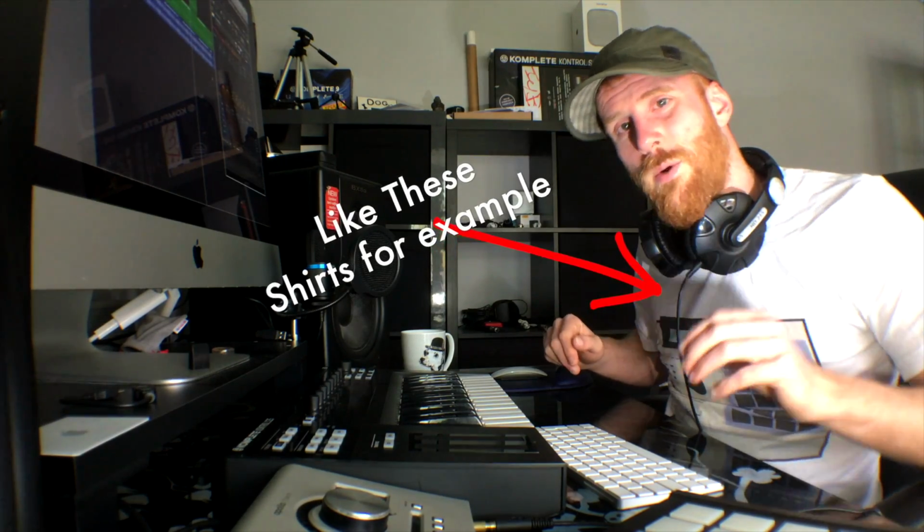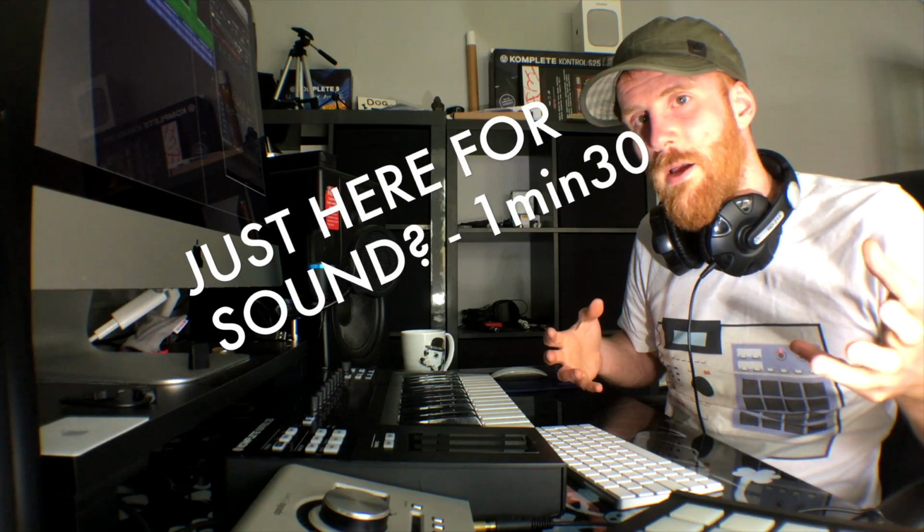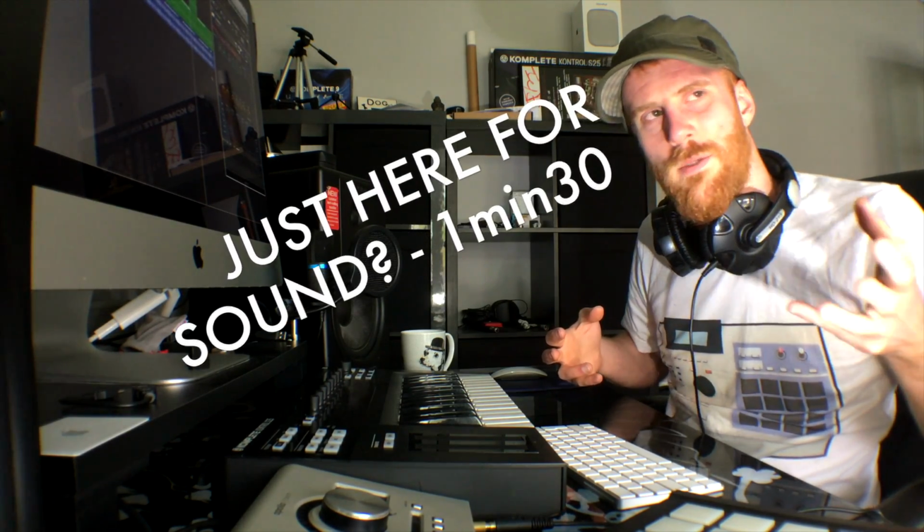Today we're going to have a look at a little Logic library called fire.strings, and it's made by one of the guys who worked with 8dio on Cage. I think it was the Cage string library. Essentially it's a set of really nice string patches, but with a unique way to work between them. I found it really good for putting together beats and hip hop things.